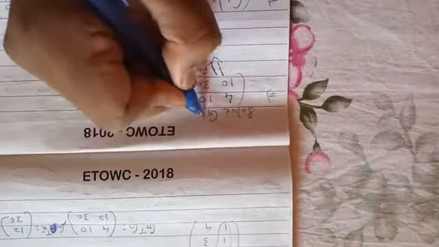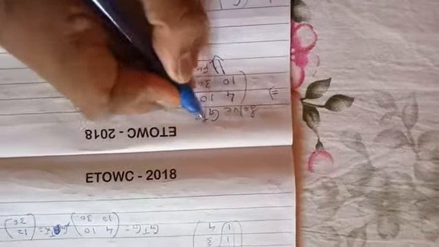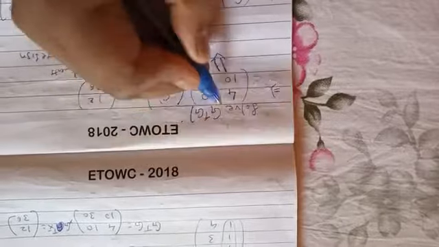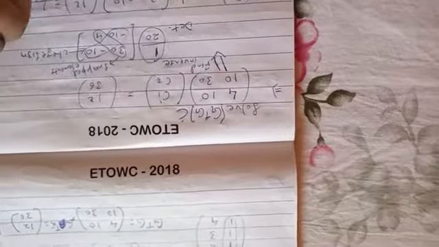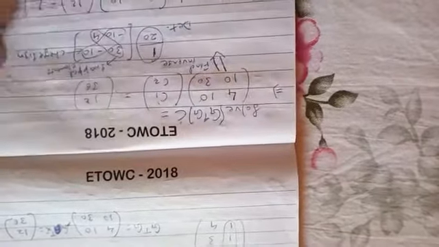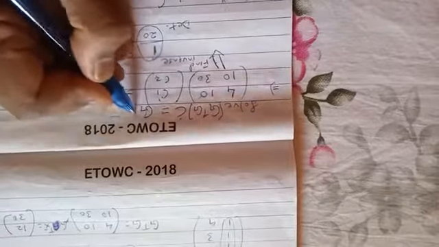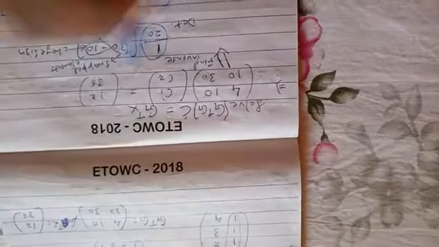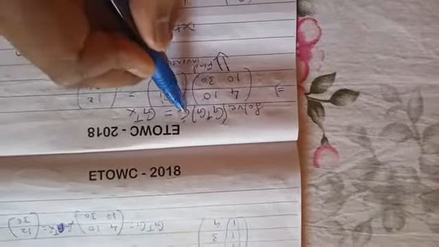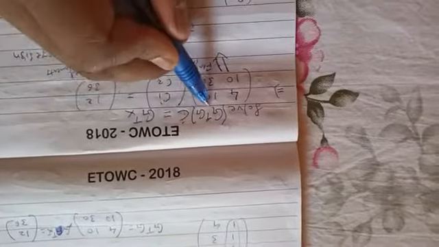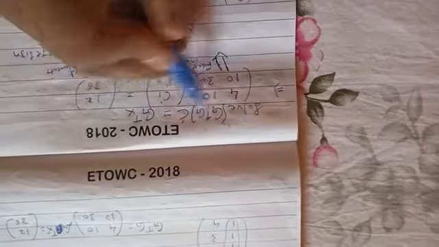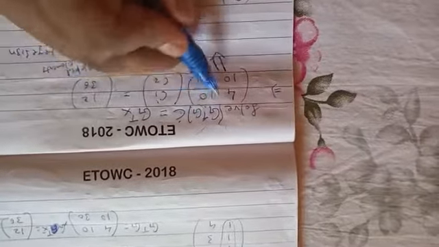So this is of the form G transpose G into C equal to G transpose x, right? The task we have is to find the C. So to find C, I'm going to bring G transpose G to this side. That means I'm going to find the inverse of G transpose G.